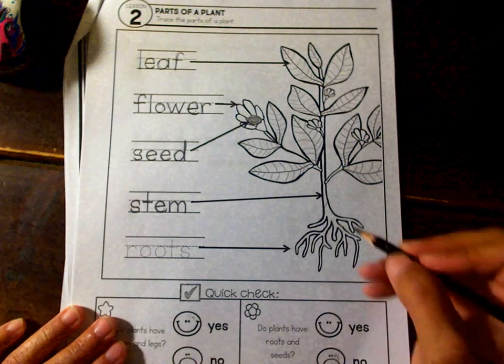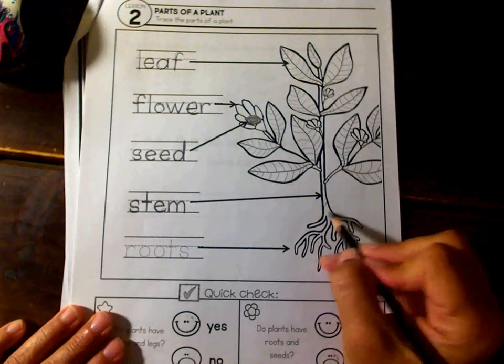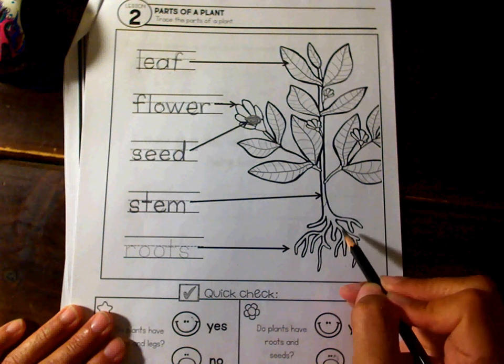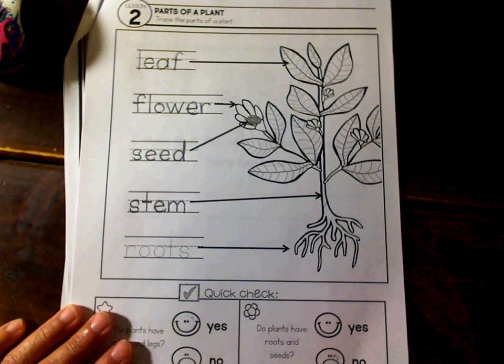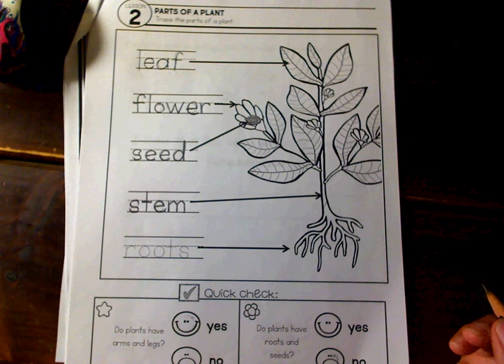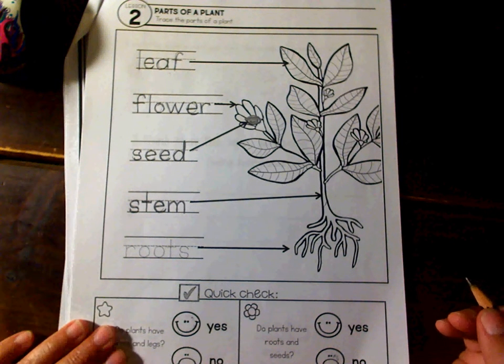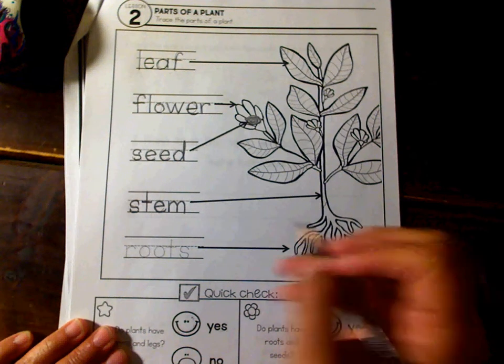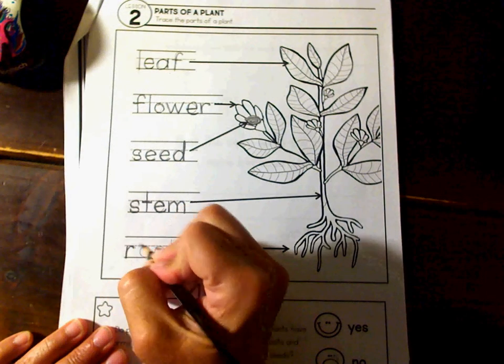And last but not least, a very important part of the plant are these pieces right here that travel down into the earth, holding the plant upright in place and getting very valuable nutrients and water out of the soil. Does anybody remember this name? That's right, boys and girls, it's the roots.